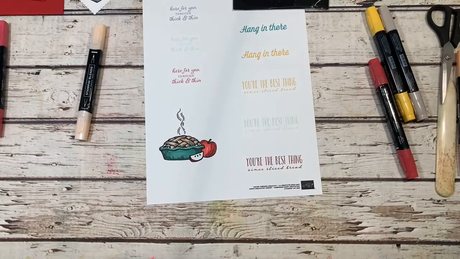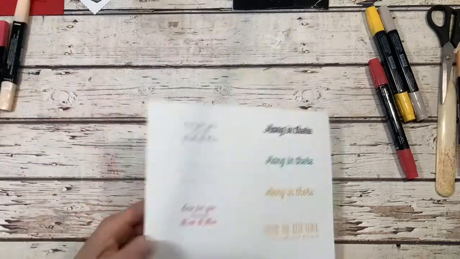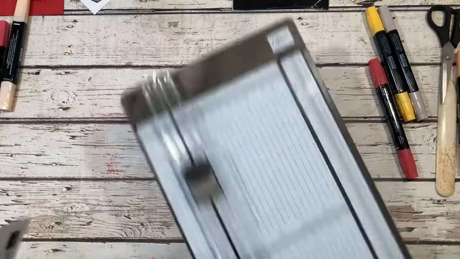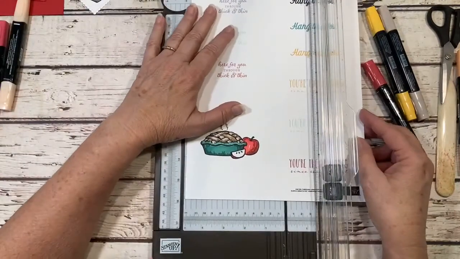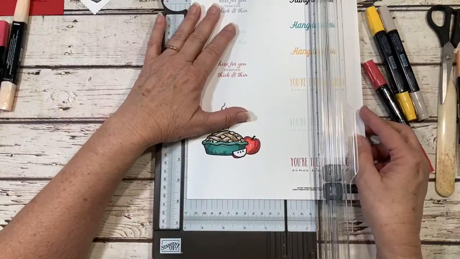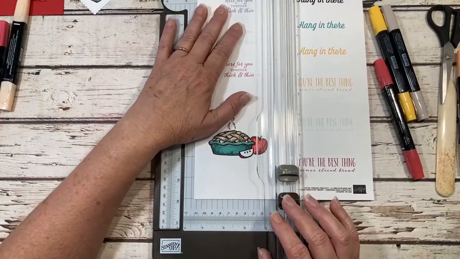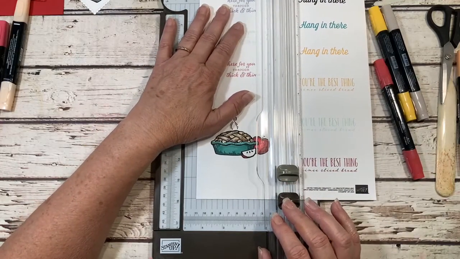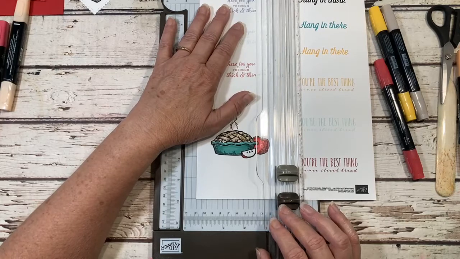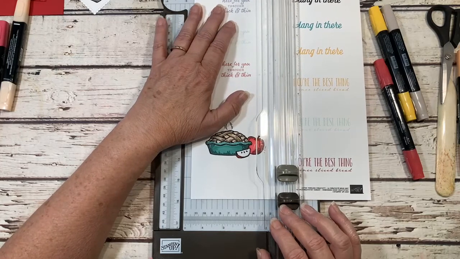So hang in there, guys. I got to cut this out again. So I am going to cut this over here on this side at, let's see, 5 1/4 is half. I need to be more than that because I'm going long ways.